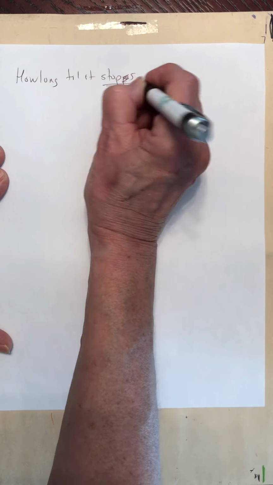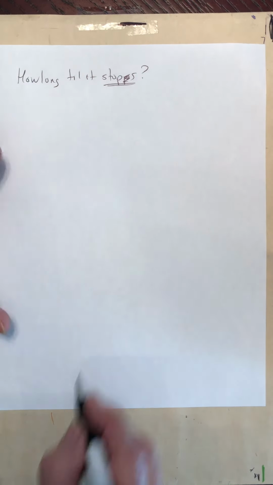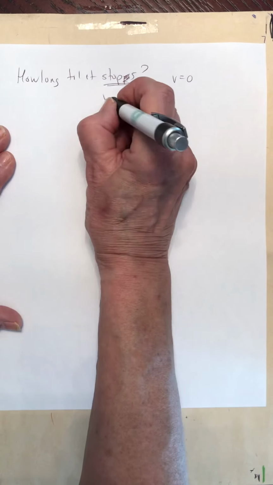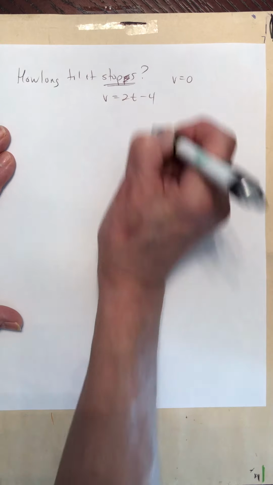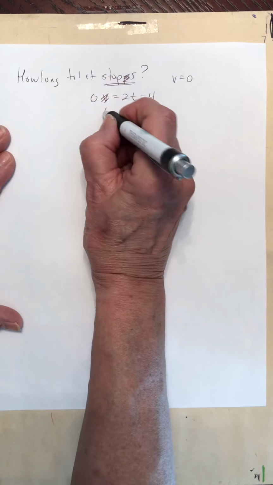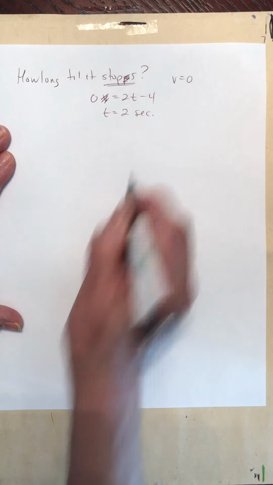How do you know something stops? Velocity equals 0. So my formula for velocity was v equals 2t minus 4. So I want velocity to be 0. Now I'll solve for t, and that happened at 2 seconds. So at 2 seconds, I'm now going to stop.